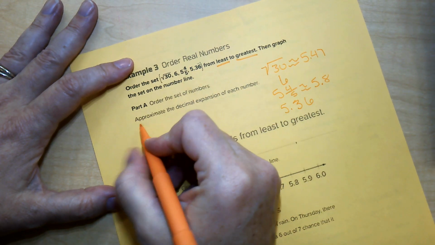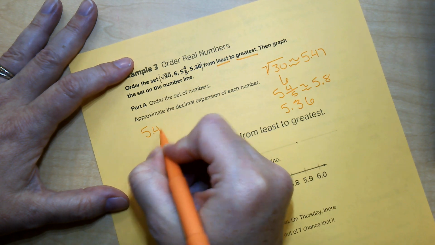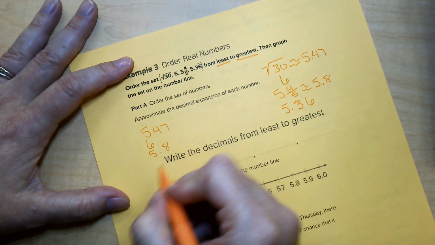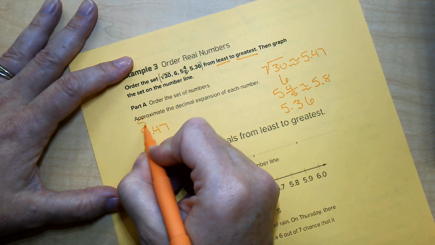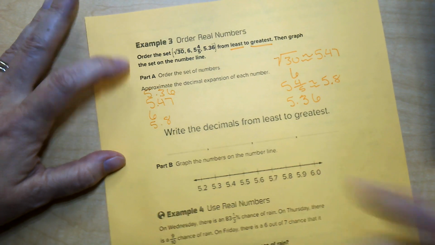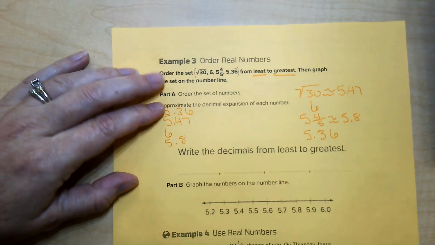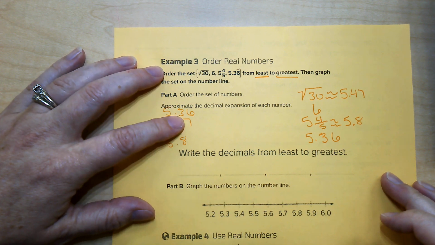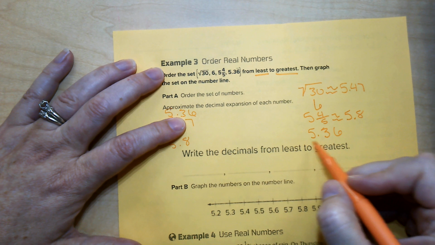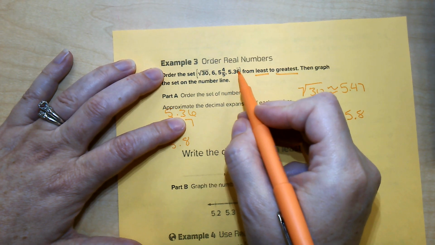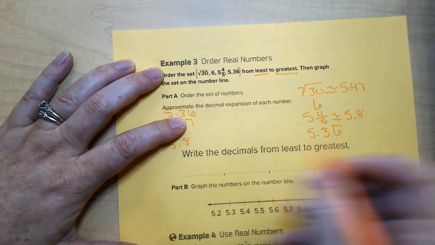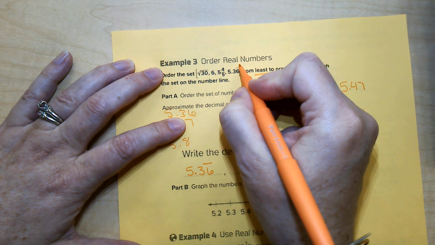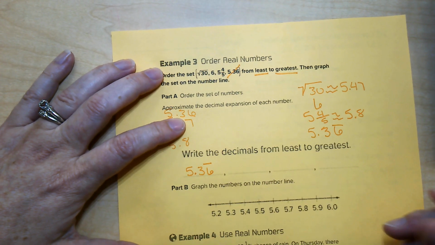So your options are 5.47, 6, 5.8, and 5.36. The smallest number: the first digit is 5, and then we look at the tenths place. The smallest one would be 5.36, and the 6 is repeating. I missed that the first time. So 5.36 with a repeat bar. I always cross those out just to make sure.